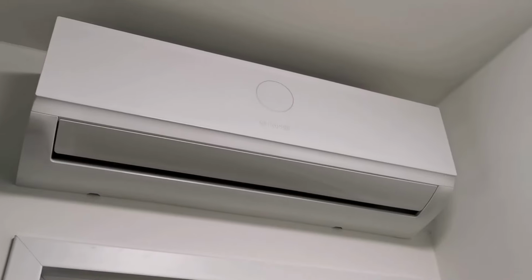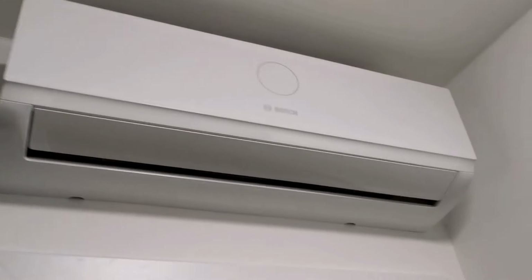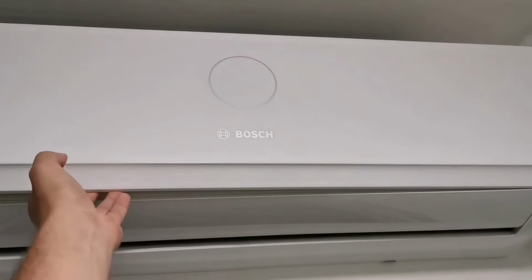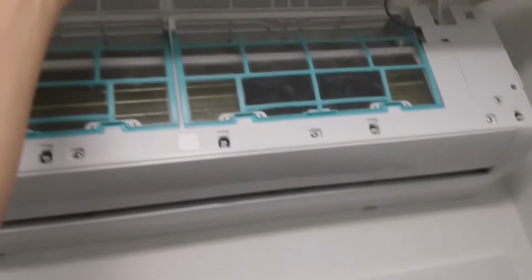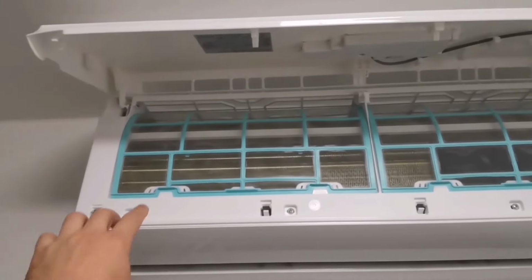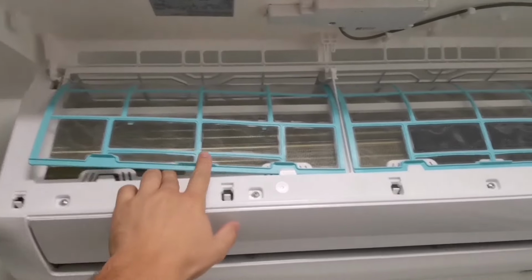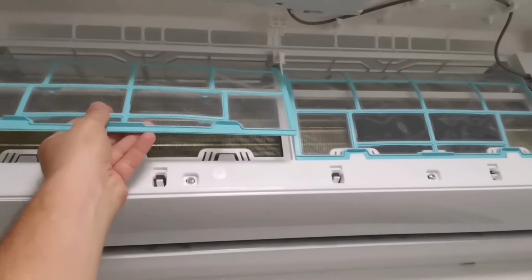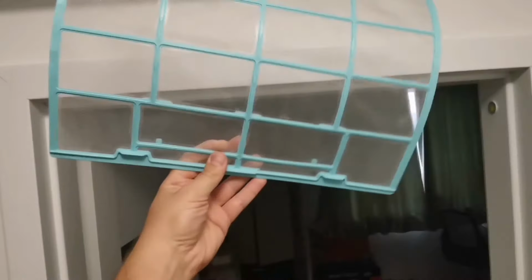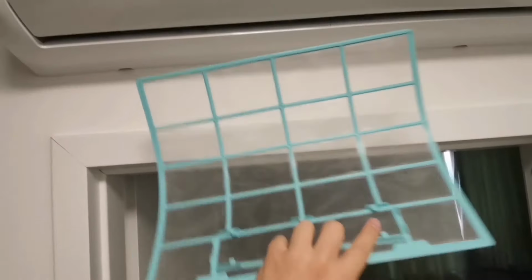Okay, and the next step is to clean the air conditioning unit manually. To clean it manually, first you should open the internal unit, and you can see there are some blue nets. Slightly remove those nets and clean them just under water.